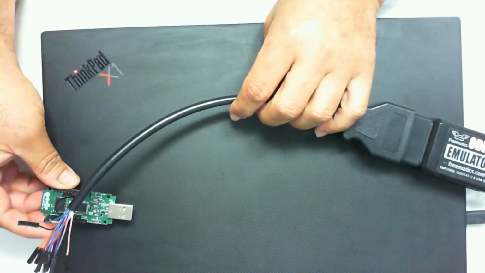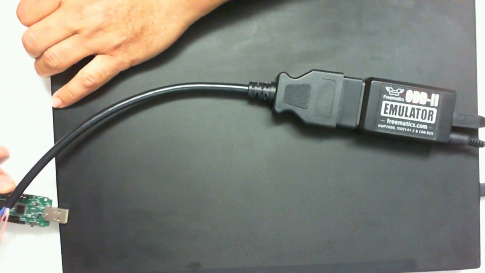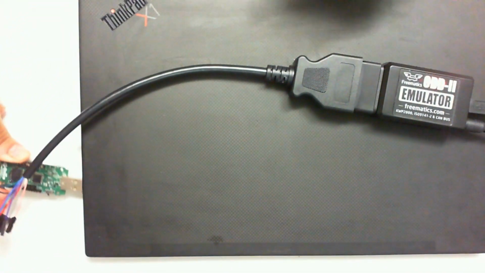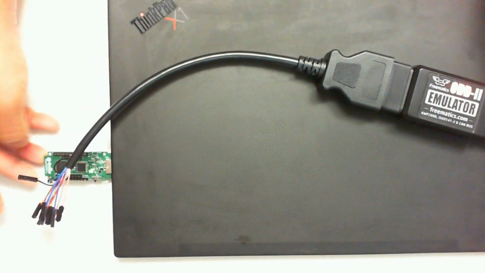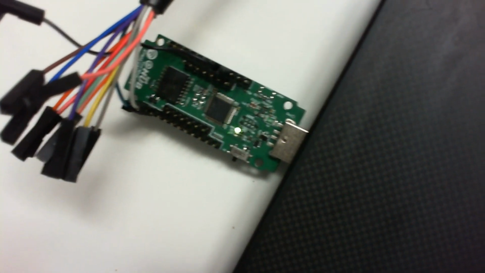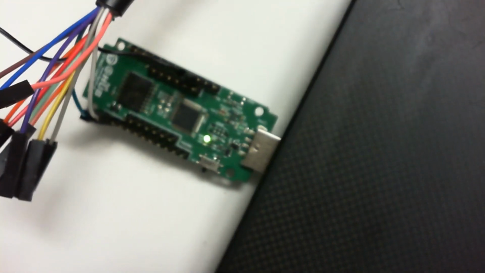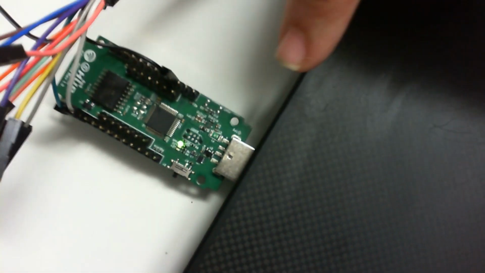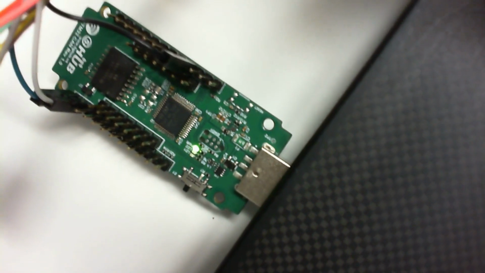Now the next step, I will plug the board into my USB connector. So now the CAN adapter is hooked up to my PC. You see the LED is turned on, meaning there is power, and you see all the cables now. The green and white cables are connected to the CAN high and CAN low signals, while the black color is connected to the ground.